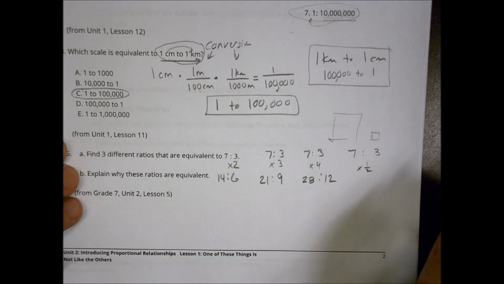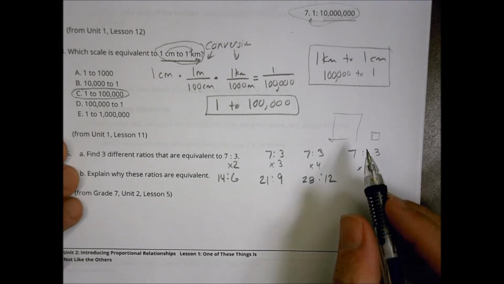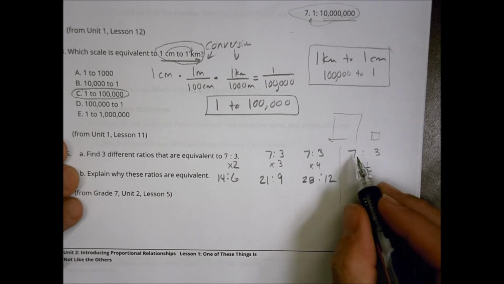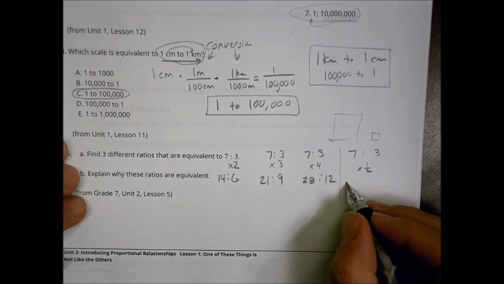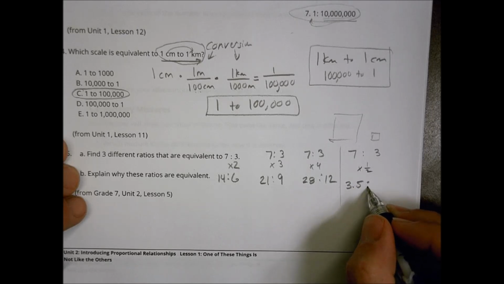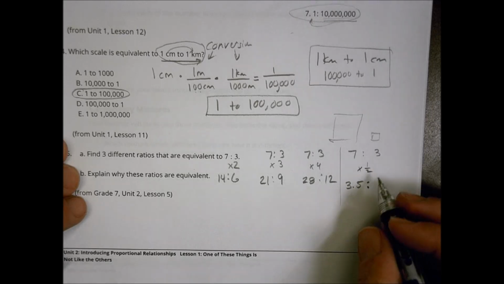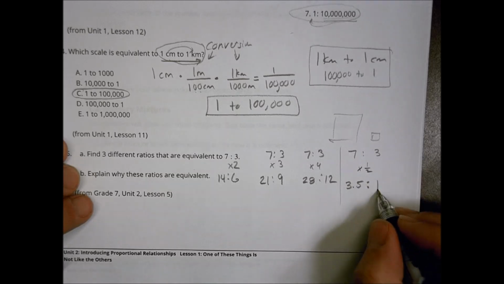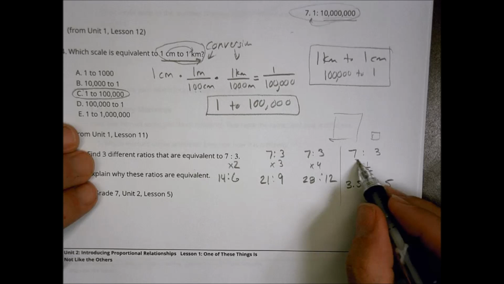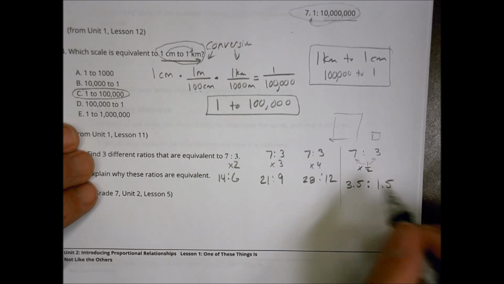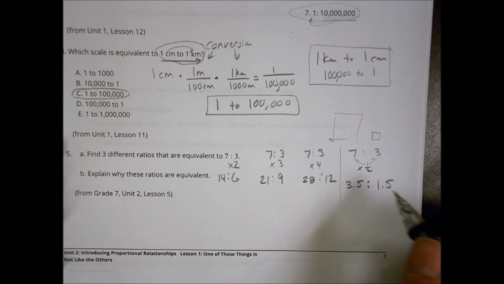If I multiply by a half, what could I end up with? Well, 7 times a half is 7 over 2, which is 3.5. And 3 times a half, or half of 3, is 1.5. Does that work as well? Sure it does. As long as I'm multiplying both of those numbers by the same scale factor, it's going to end up with an equivalent ratio, right?